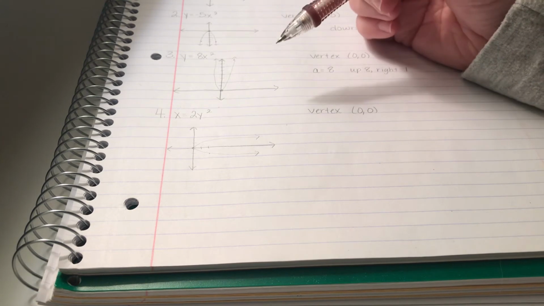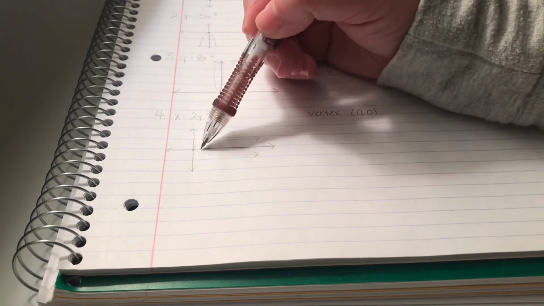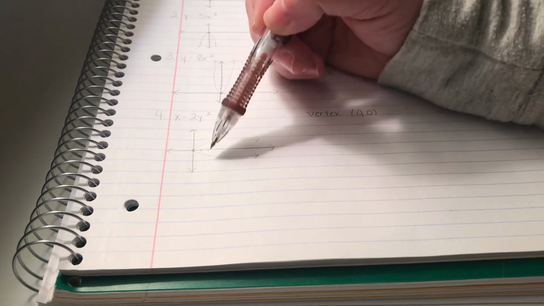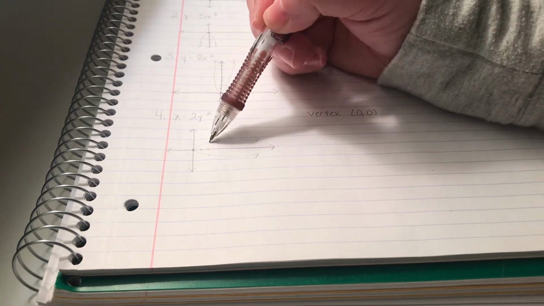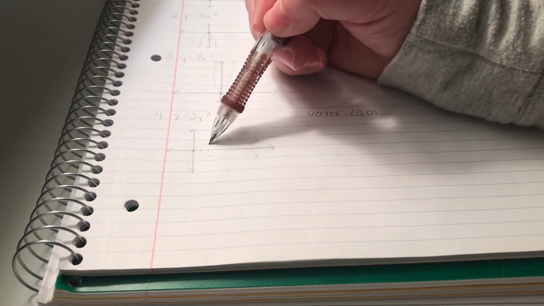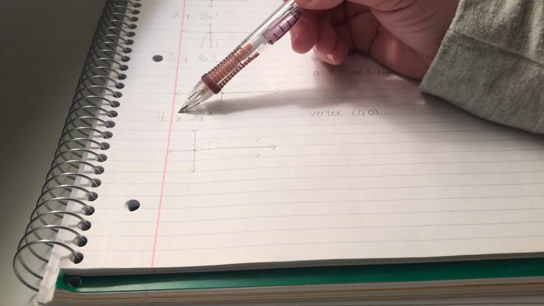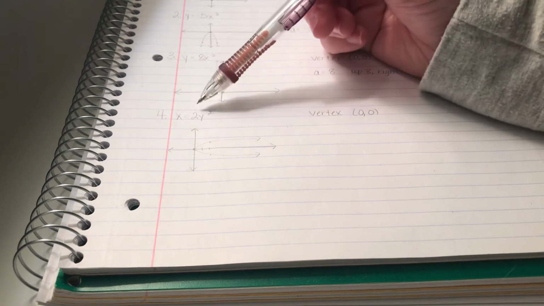So our vertex is located at the origin, and even though it feels weird to think of this like a slope, if it's positive, we're going to go 1, 2 to the right, and then down 1, and then if you were plotting by hand, go back and go 1, 2 to the right, and up 1, and that would give you your next 2 points to plot your parabola. So this was a left or right opening parabola because it's x equals, then it was right opening because our a is positive.